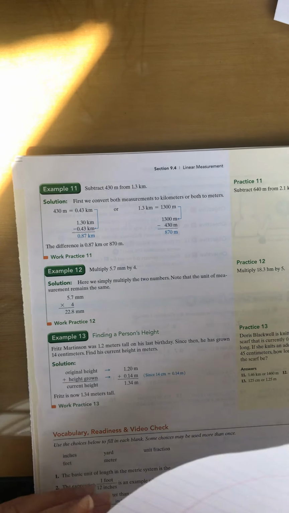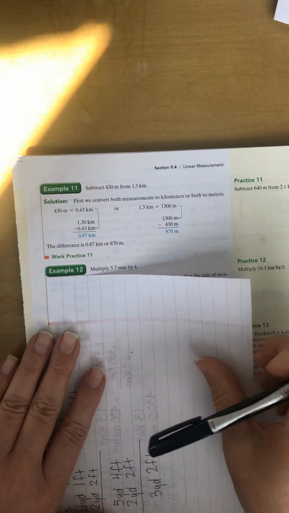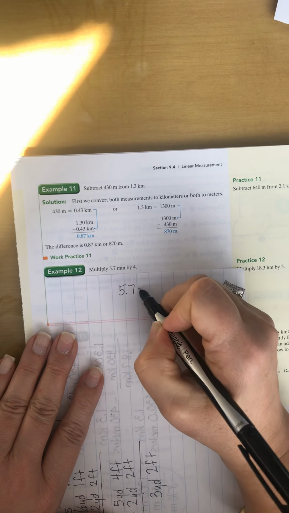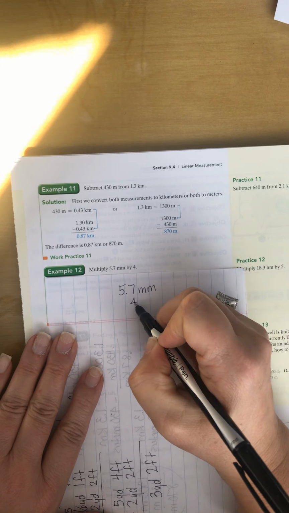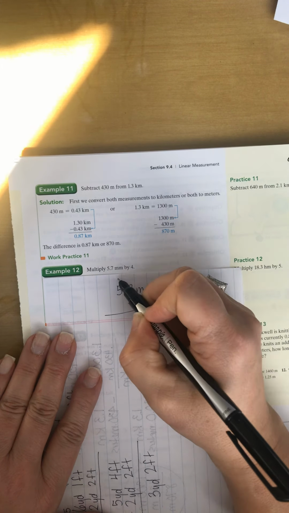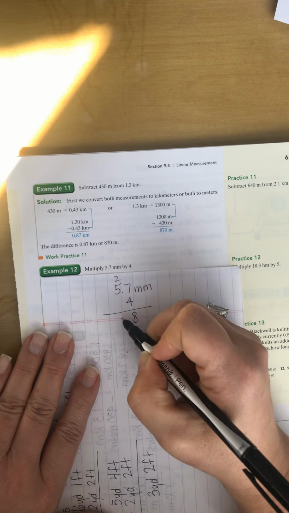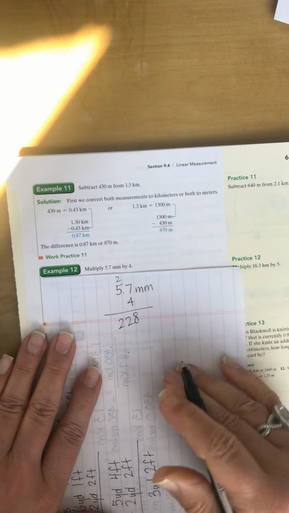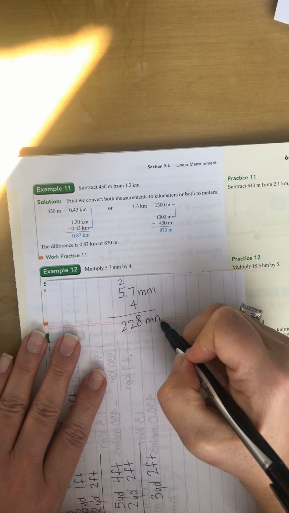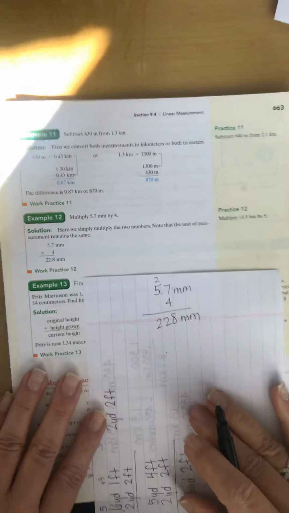Now for example 12, it just says multiply 5.7 millimeters by 4. Just do your multiplication. 7 times 4 is 28. 22, move the decimal over 1. So we have 22.8 millimeters.